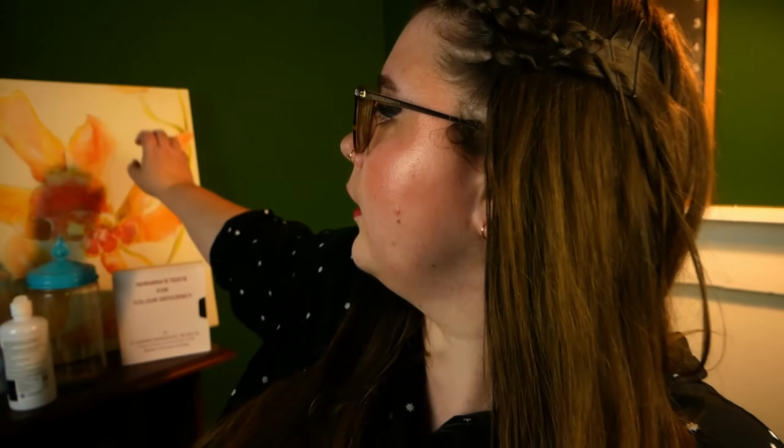In. Out. In. Out. Good. Go ahead and look right here at the painting. Look at my finger. Follow it. In and out. We're looking at our accommodation reflex here. Good. Okay.